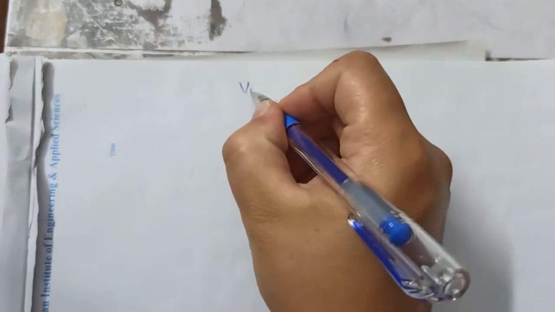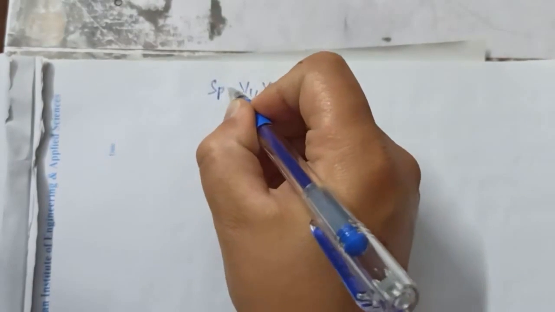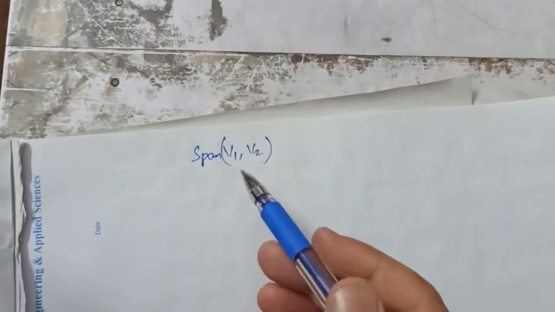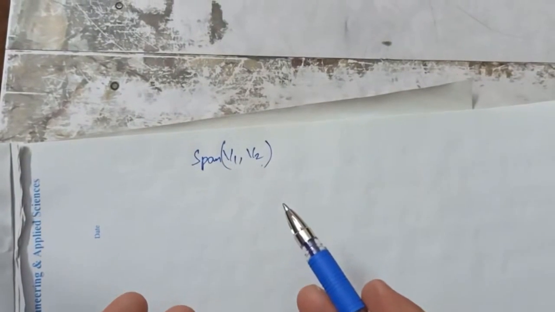If there are vectors v1 and v2, the span of v1 and v2 defines a subspace, and there are infinitely many linear combinations of v1 and v2.